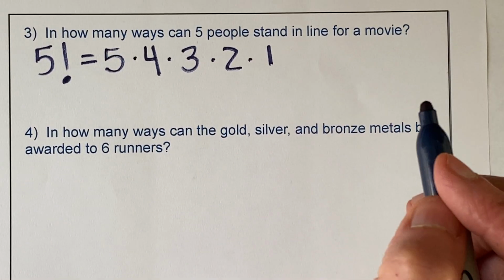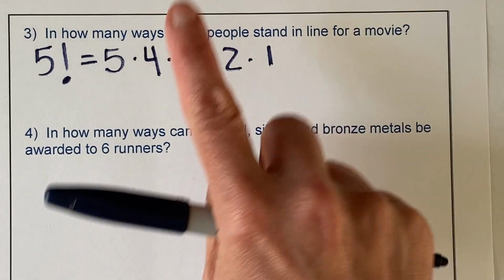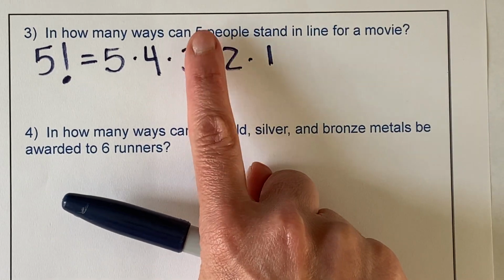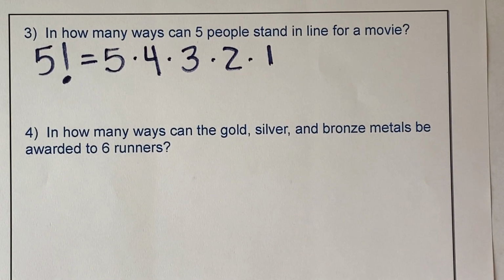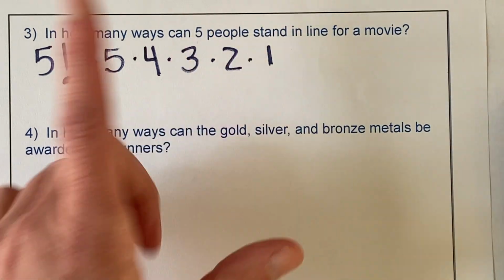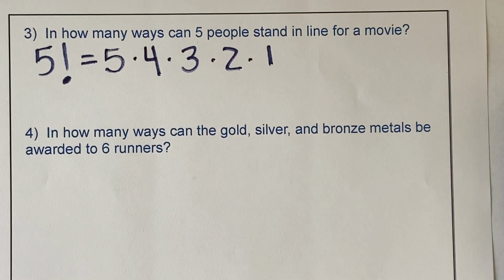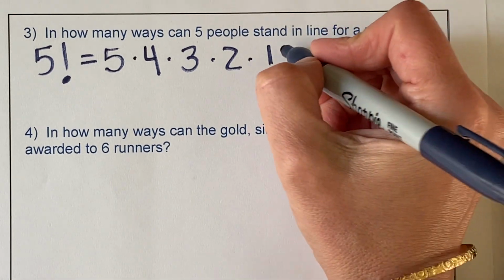More importantly, I want to get into the language of this. This could also be 5 CDs that I listened to that we talked about before, or it could be 5 books I'm putting on a shelf and I want to see how many different ways I could put the books on the shelf. Okay, so instead of people, I can make it any object that I want. Okay, and that is 120.